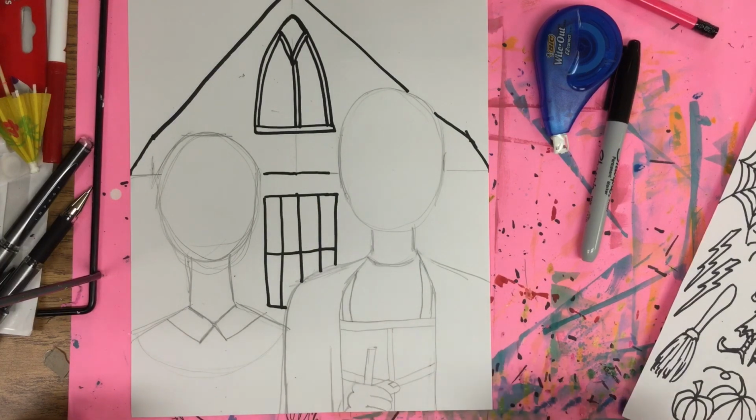So what you're going to do now is decorate your own, and then you can color it in any way you'd like. I'll show you some examples, and then you'll also see some examples of what the students have done.